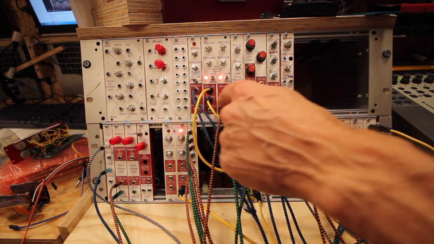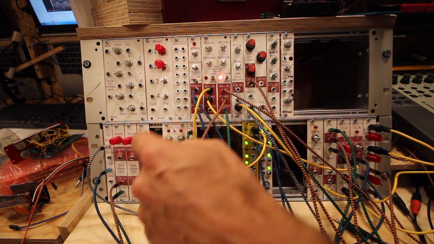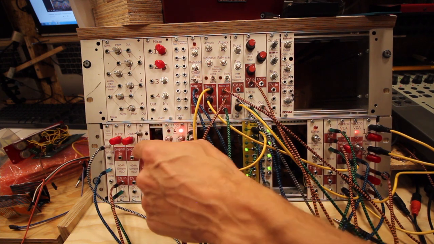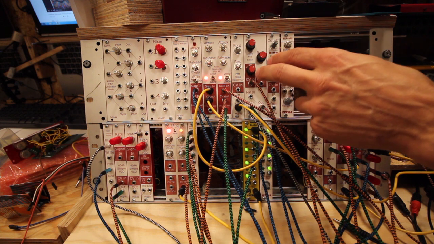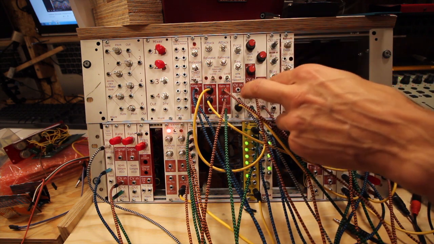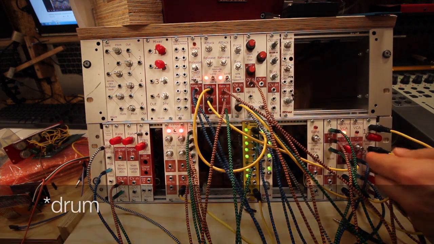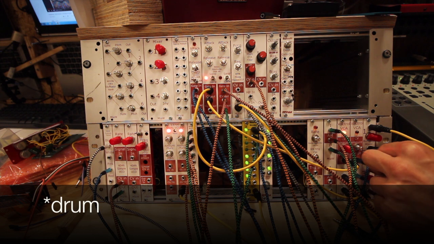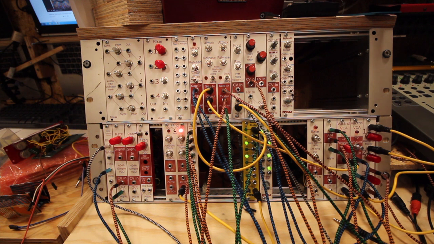So now we have the CV output from the AR to control the pitch of the VCO and the inverted CV in to control the frequency on the MS-20 OTA filter. And now we get that snappy bass. And now we should just have had a bass line of some kind.